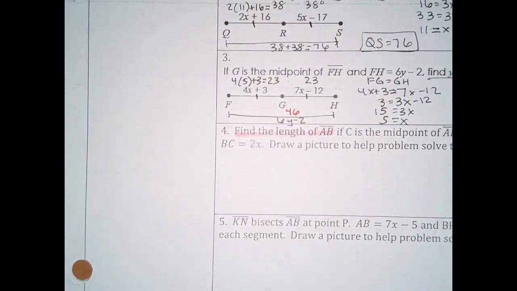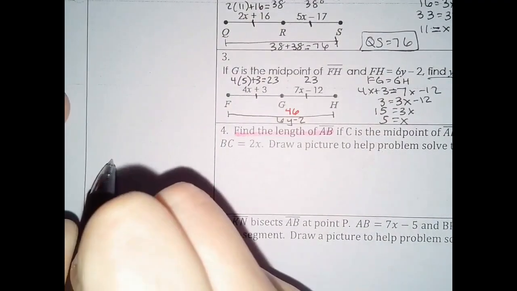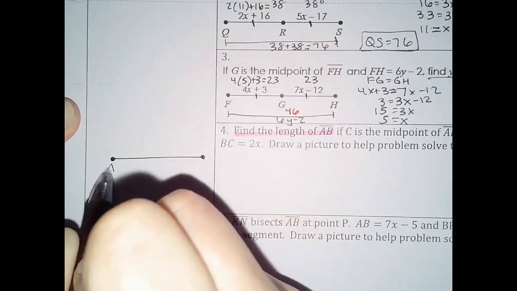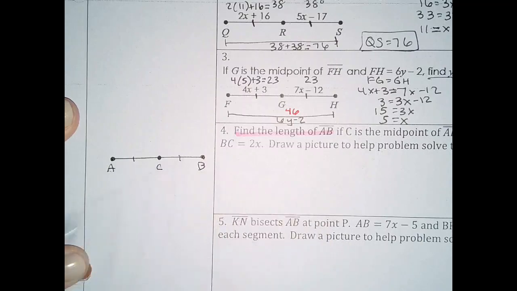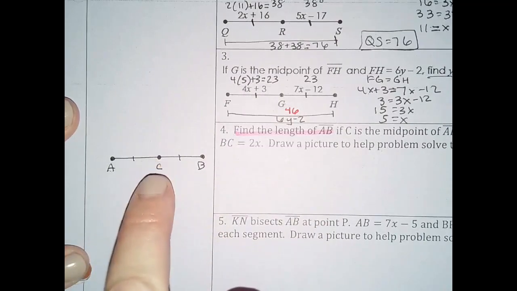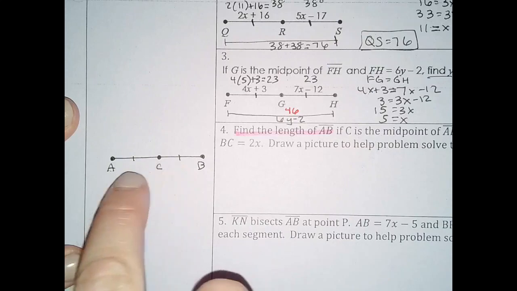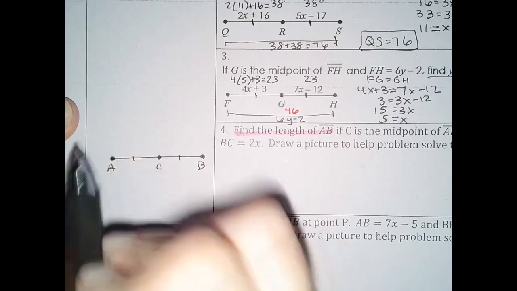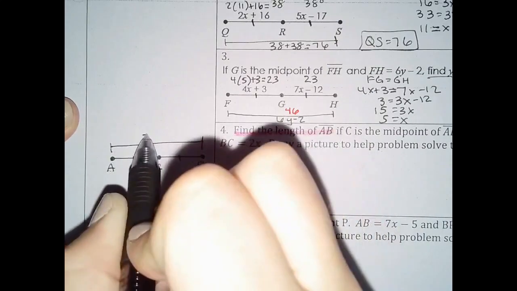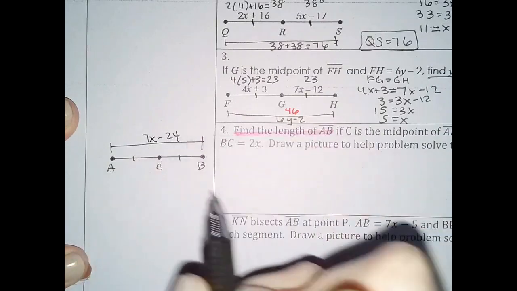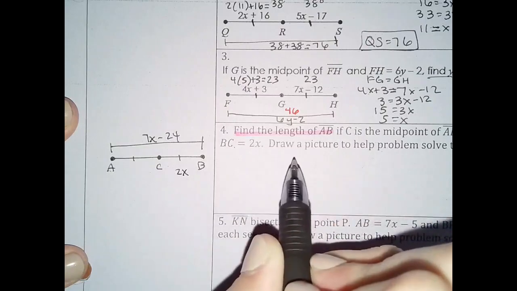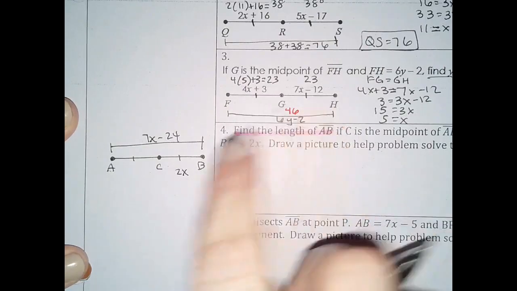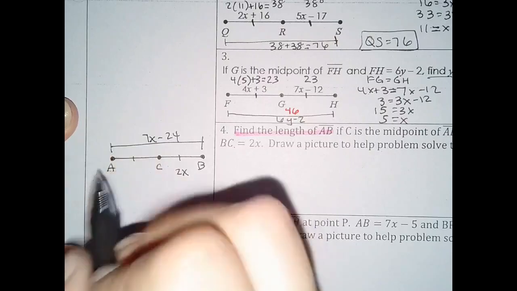If C is the midpoint of AB, so we have segment AB, and C is the midpoint. So I know that these two segments are the same. If C is a midpoint, then these two segments are congruent. If from A to B is 7x minus 24, and B to C, from here to here, is 2x, we want to find AB. Well, if B to C is 2x, that means A to C is also 2x because they are congruent. So now we can set up an equation.